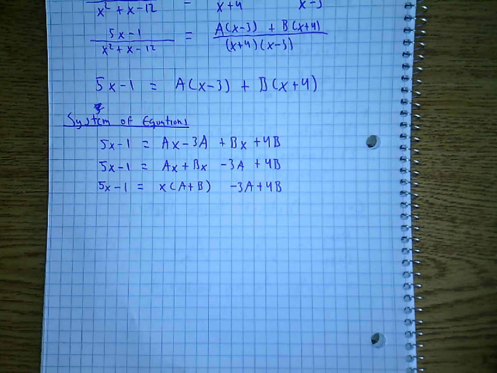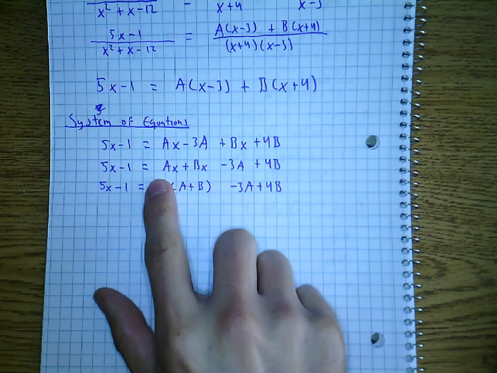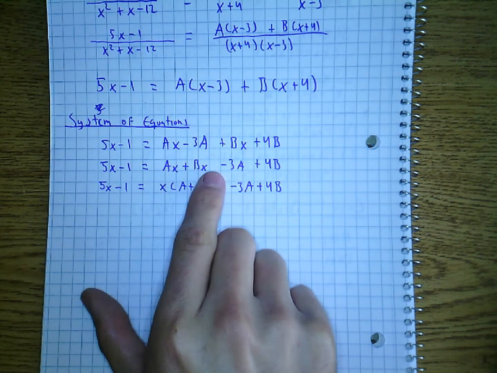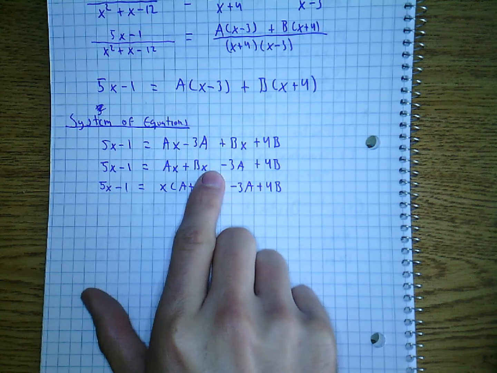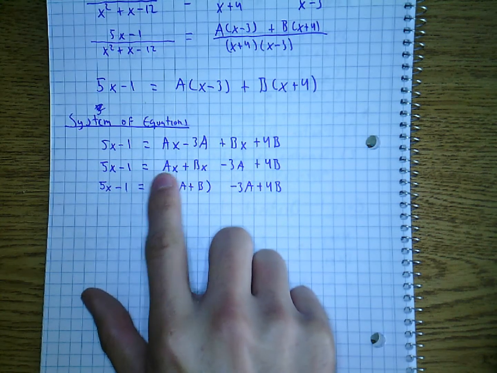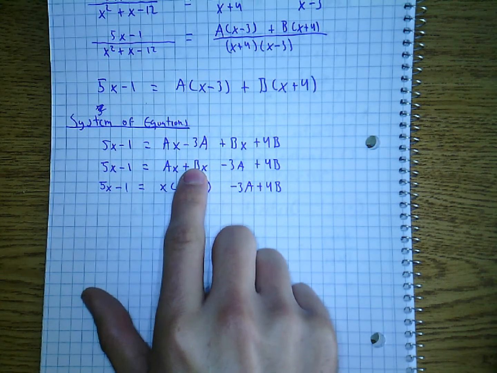All right, so here's my question to you, and I want you to really think this through. If you actually knew what A and B were, then you would just be able to add them together. Agreed? Now, what does this A plus B have to be equal to in order for this to be true? 5. Good.